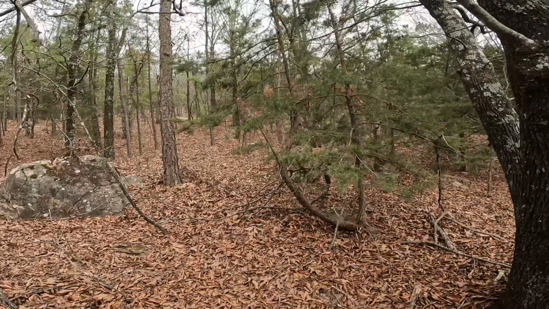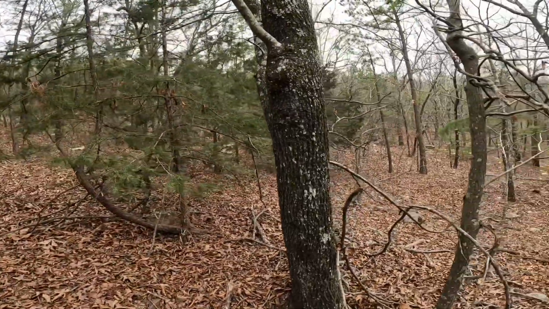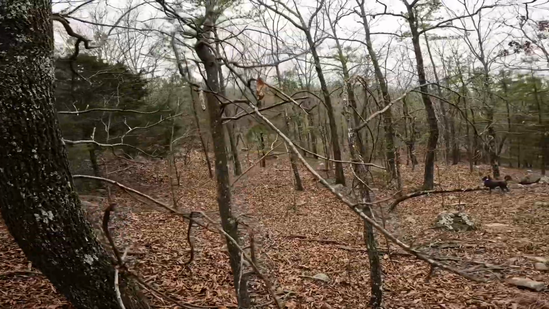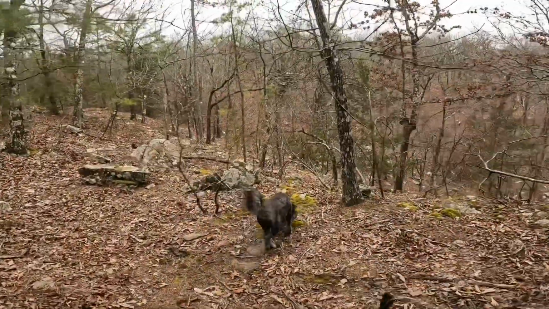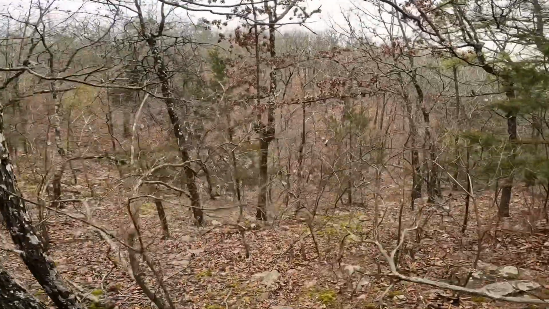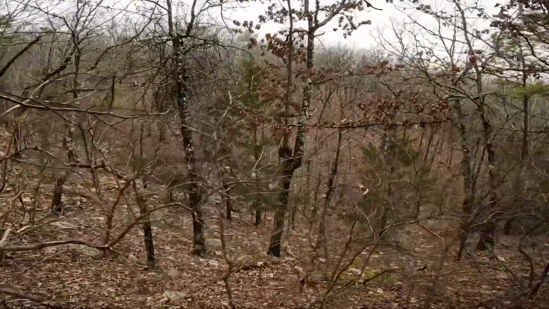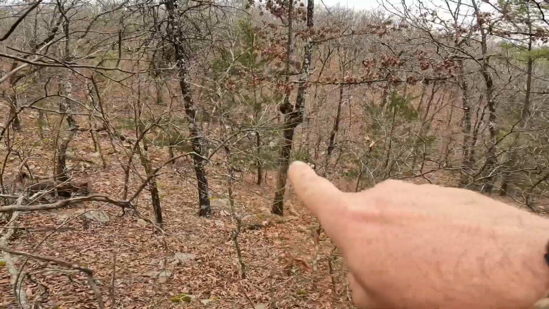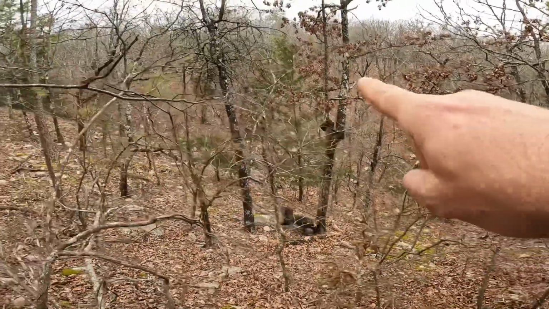The terrain's starting to get a little rocky, starting to get a downhill pitch. So I'm pretty sure I see our draw coming up. And here it is. This is what I was looking for right here. This is the big deep draw. You can see it running down into this bottom down here that Topo's headed.